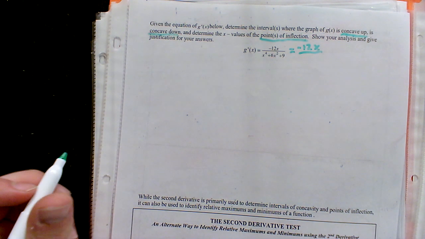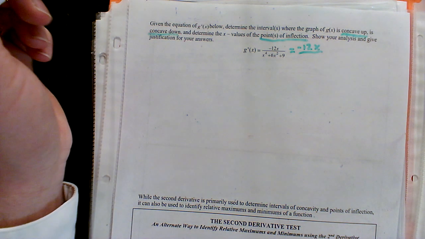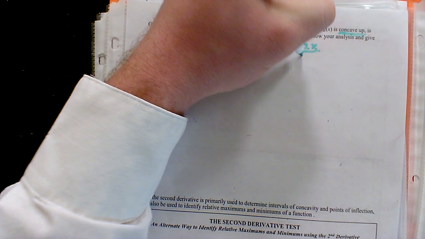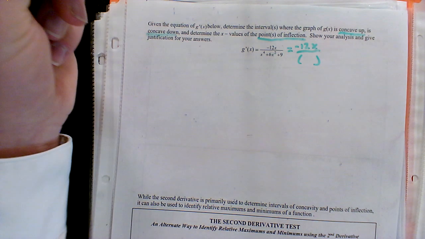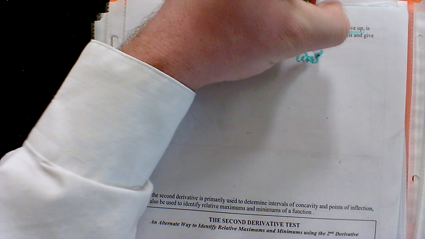It may help us out later in the problem. So I'm going to write this negative 12x. The bottom could be factored as what? It may help us later. That's why I just want to do it now. What could the bottom be factored as? X squared plus 3, squared. Yes. All right. So we may need that later.